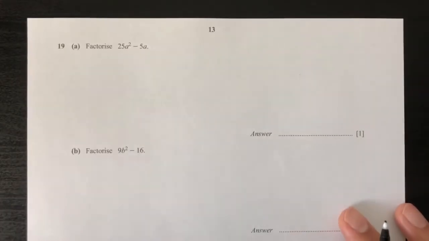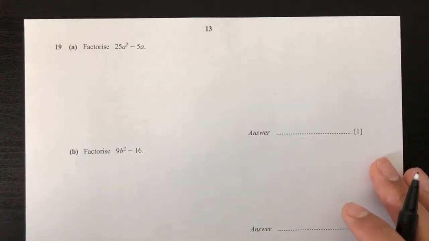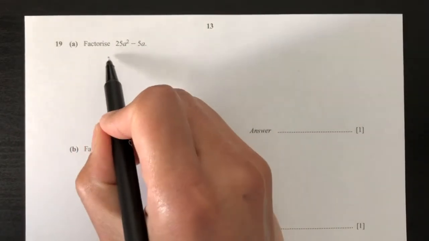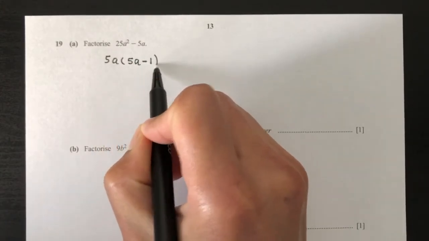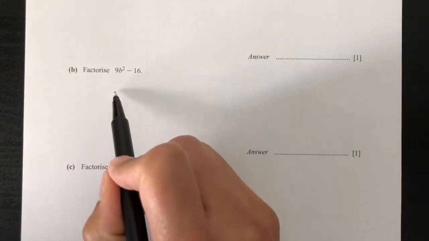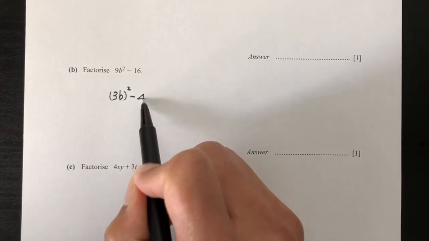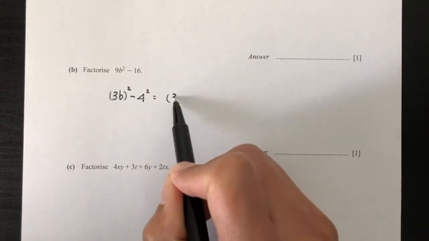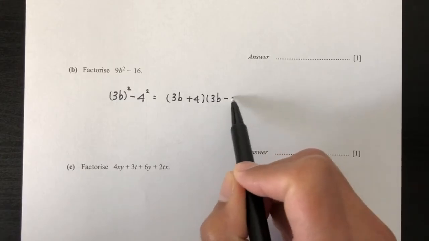Now let's move on to question number 20. So first thing, we have to factorize these two expressions. So let's do that. We can take out 5a, and you will have 5a minus 1. Now for this one, as you have observed, 9 is 3 squared, so you have 3b squared, and 16 is 4 squared. Then you will have 3b plus 4 and 3b minus 4.